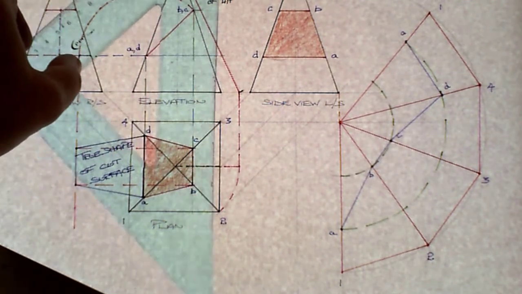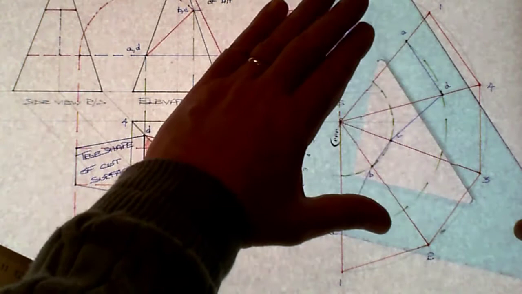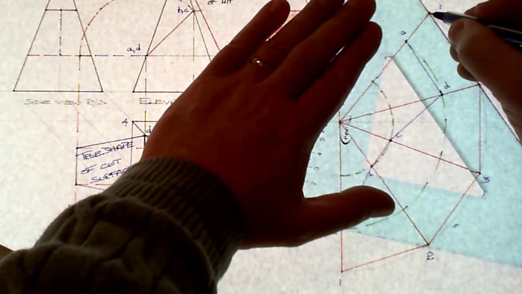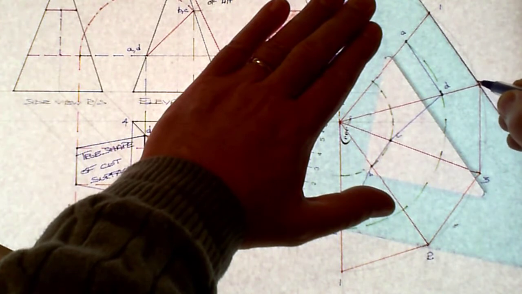Now, I'm going to proceed to draw the rest in blue here. Okay, so each side.